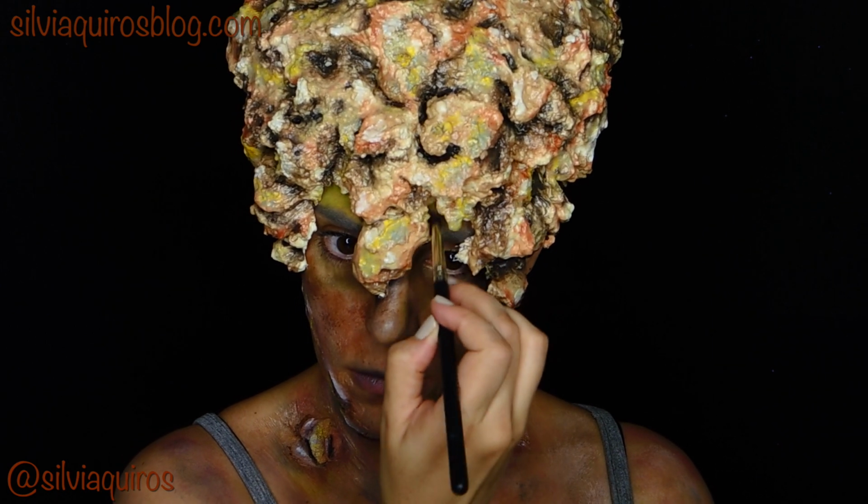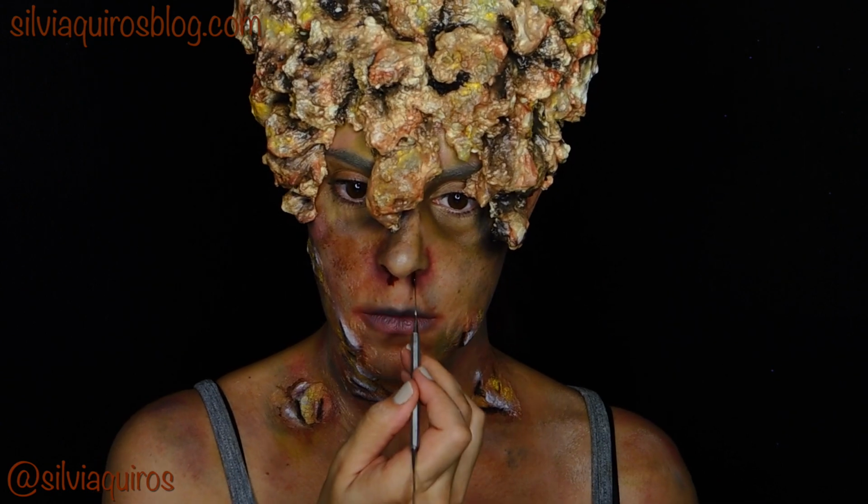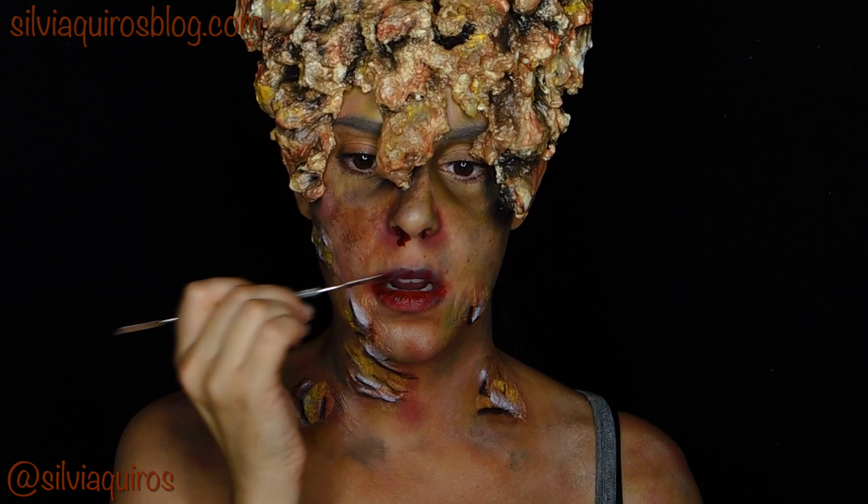Last touch is going to be using clotted blood. This is a blood that doesn't run, so I'm going to apply it on my nostrils and also a little bit on my mouth, and that's it, we are done.